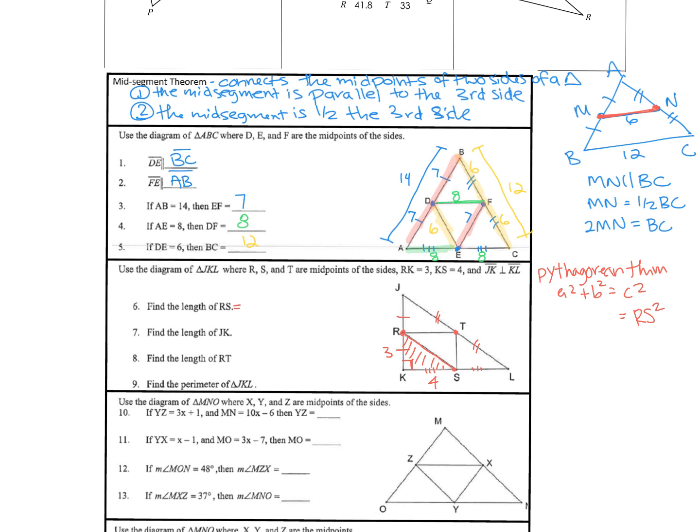And the 3 and the 4 can be a or can be b. It doesn't really matter. So I'm just going to say 3 squared plus 4 squared. And by PEMDAS, I have to do exponents first. So 9 plus 16 equals RS squared. So then I get 25 equals RS squared. And I take the square root of both sides to find that RS is 5.